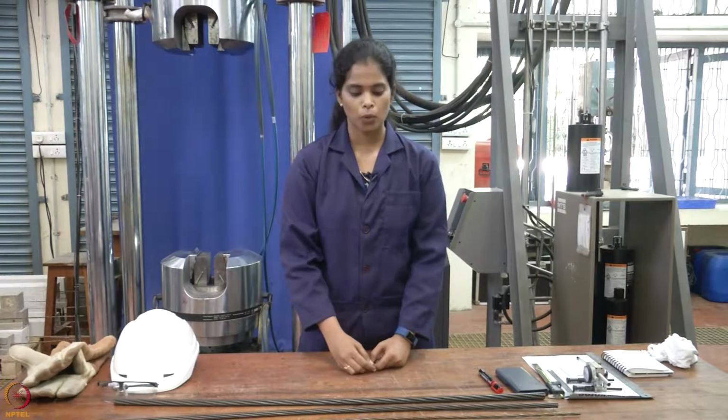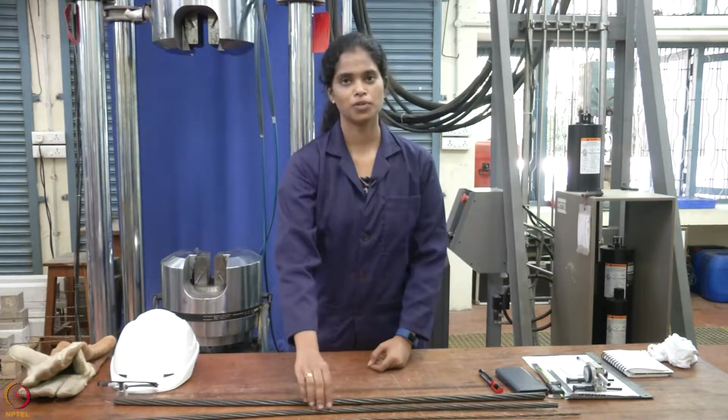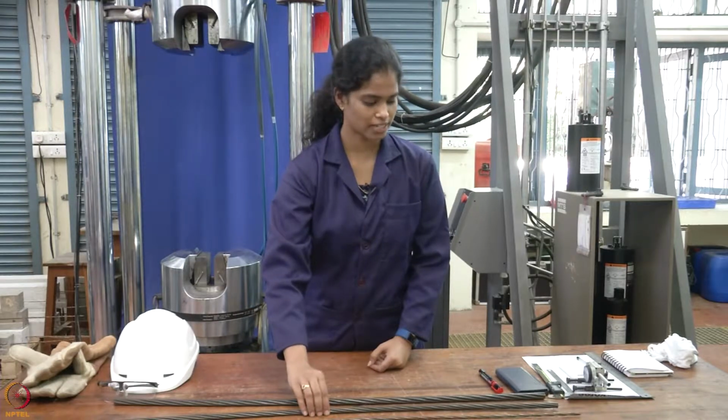In India we have IS 14262, a specification used for pre-stressing strands, and we have ASTM A1061, which is also used for 7-wire pre-stressing strands. So, now we can start doing the testing for 7-wire strands.